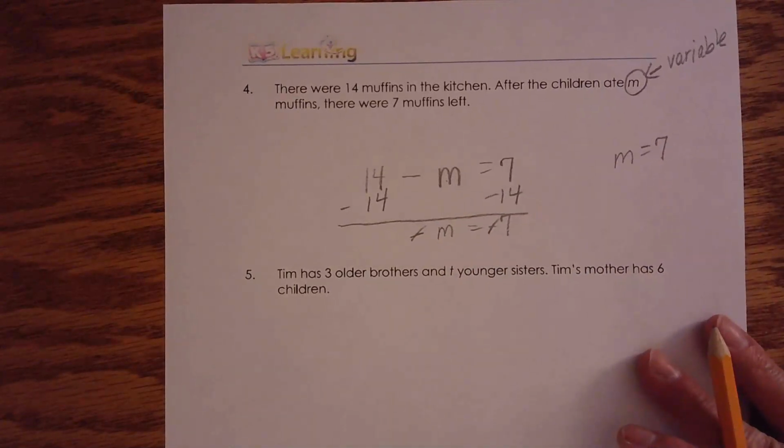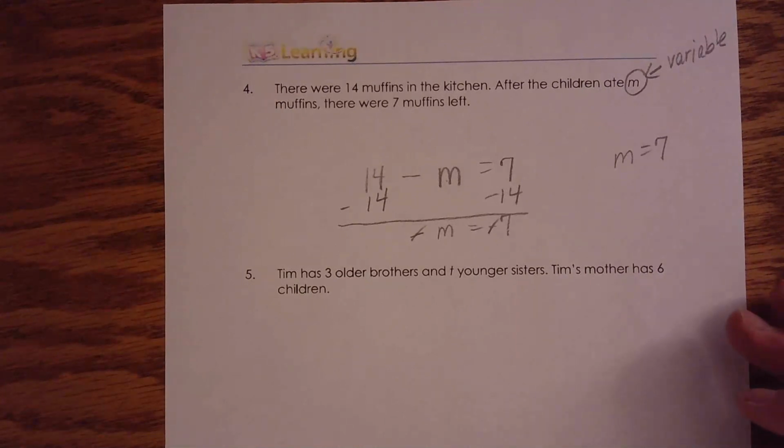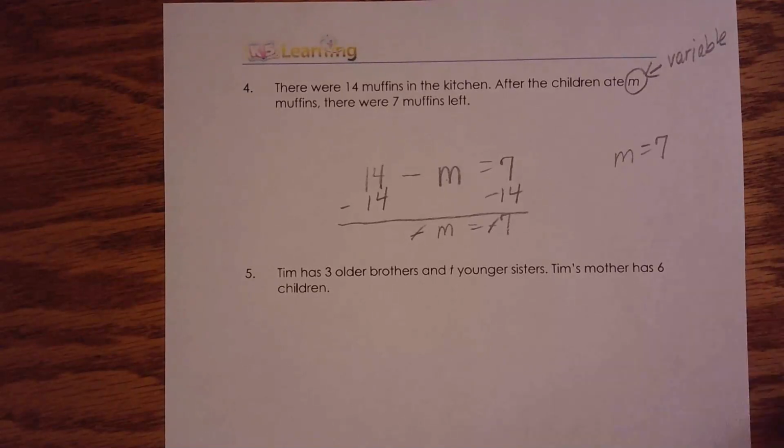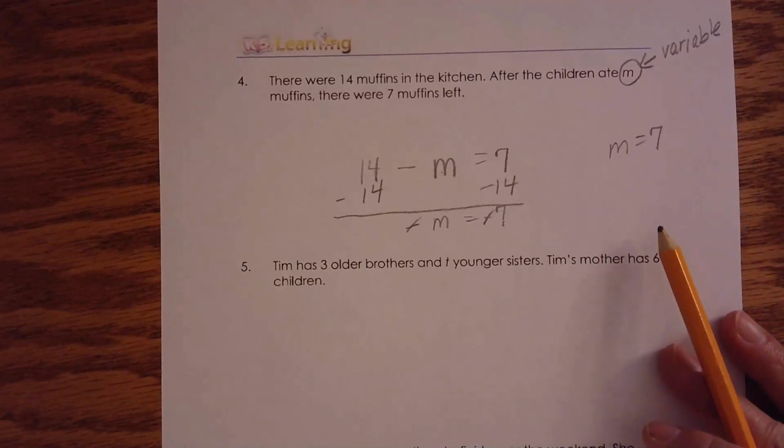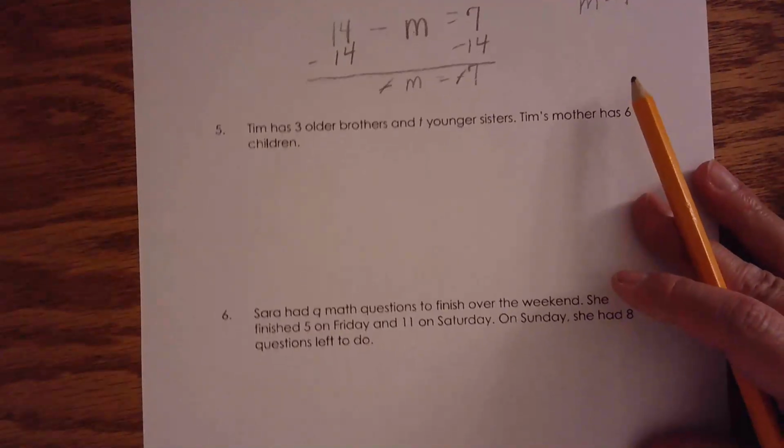If that's a little bit difficult to understand, that's okay. We'll eventually get there. But again, the most important thing is that you're able to figure out what the equation is and understand that the unknown letter is going to be your variable. Okay, let's try number 5.